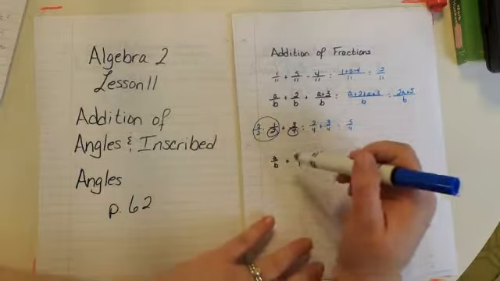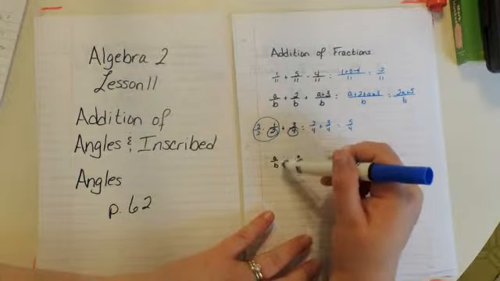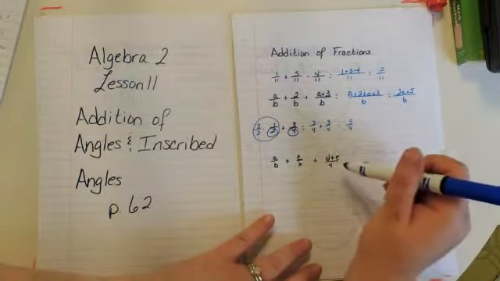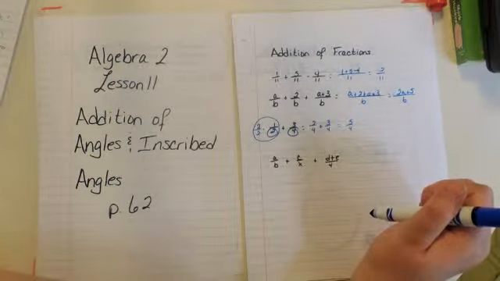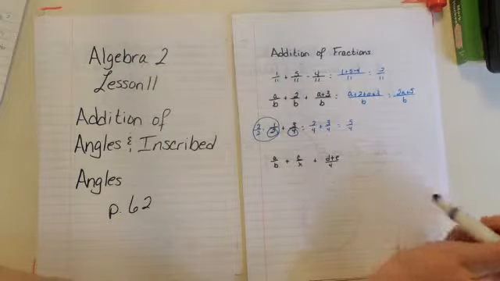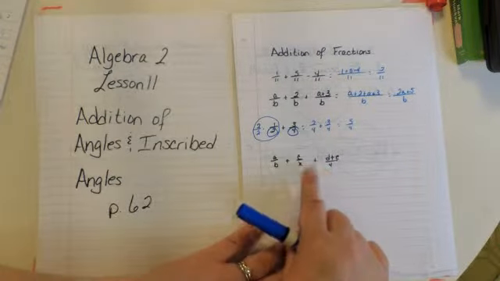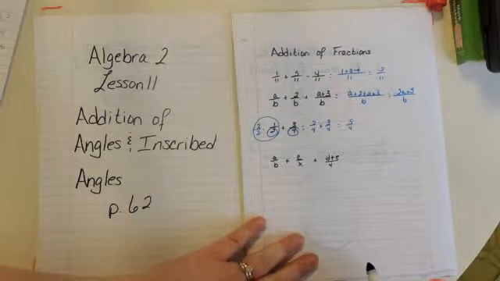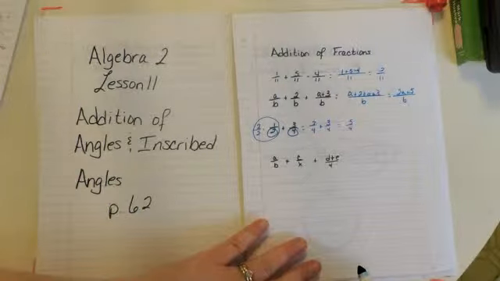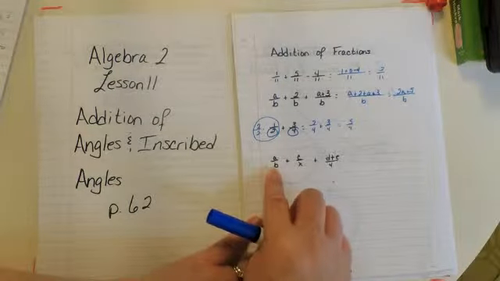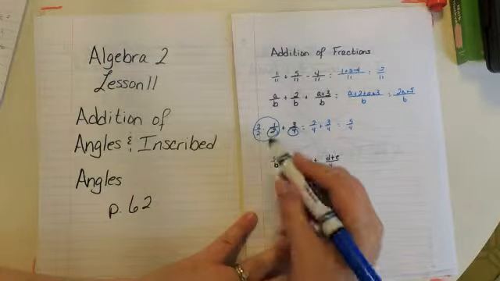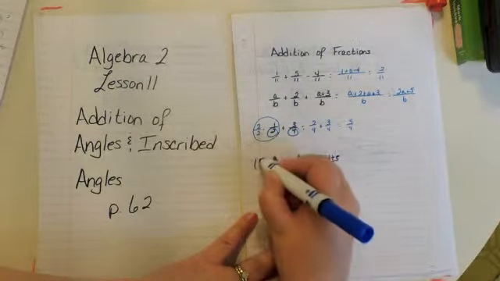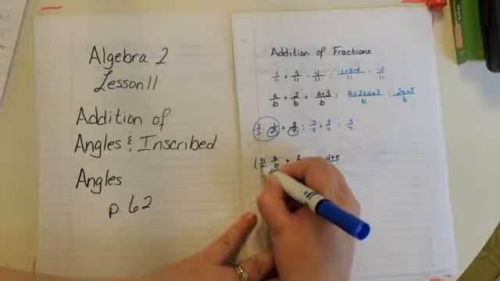Okay, let's look at this one. We have a over b plus c over x plus d plus e over 4. The lowest common multiple is going to be 4bx. In order to get this one to have 4bx in the denominator, we're going to multiply it by 4x over 4x.